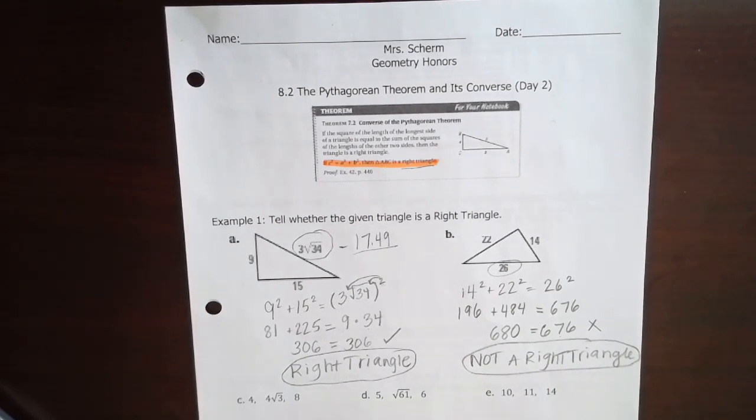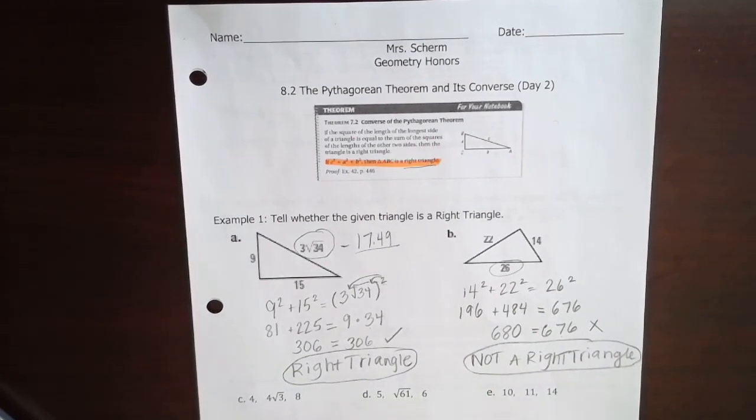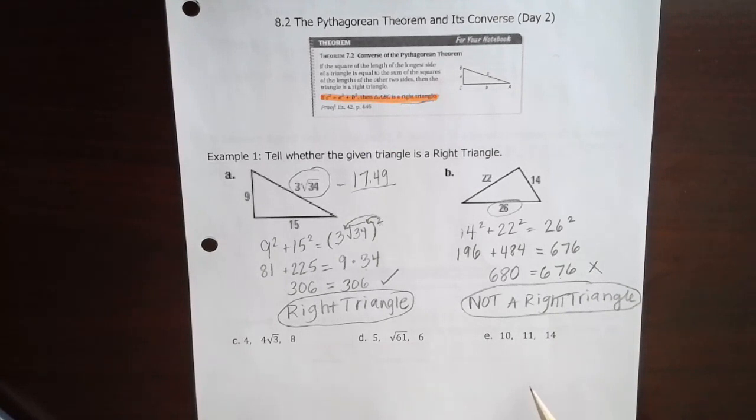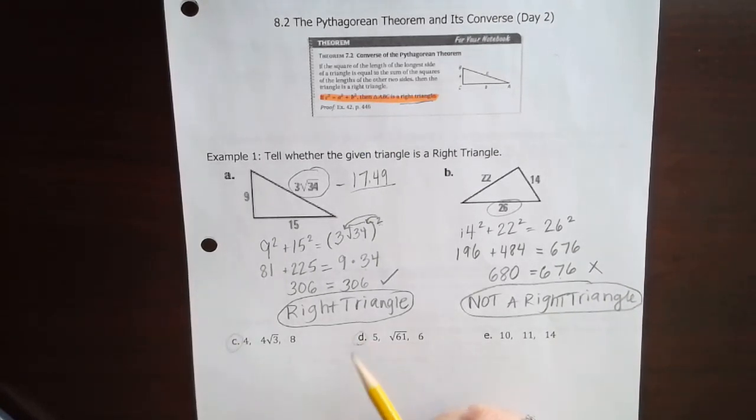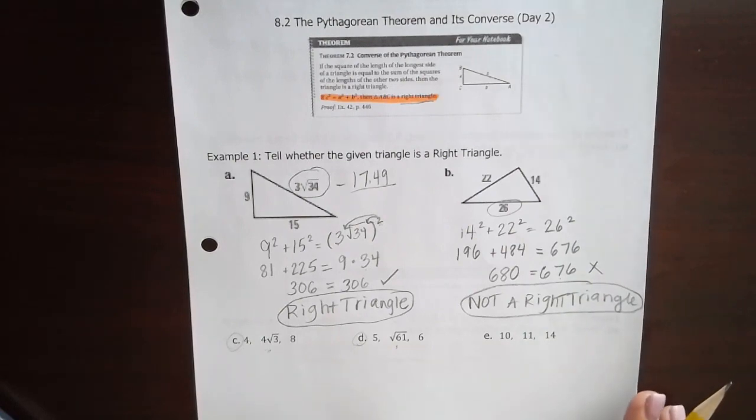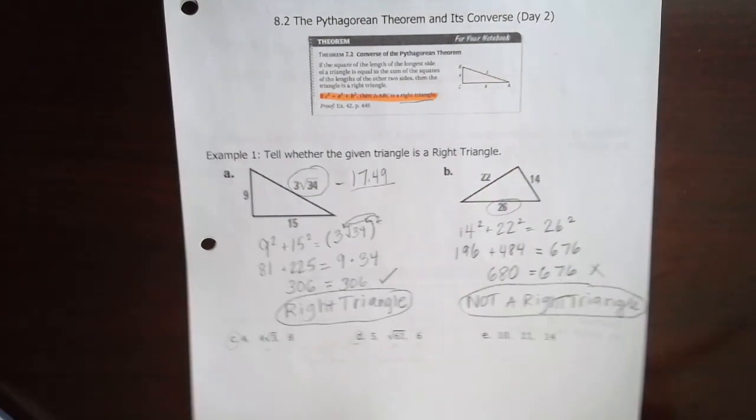Okay, so you guys are going to do C, D, and E down here at the bottom. First thing, especially just looking at the problem, C and D, you have to figure out what 4 radical 3 is. You have to figure out what radical 61 is. So when you're doing this, you know which one's your longest length before you continue. Please make sure you check the answers that will be posted online to make sure you got those correct. Let's move on.